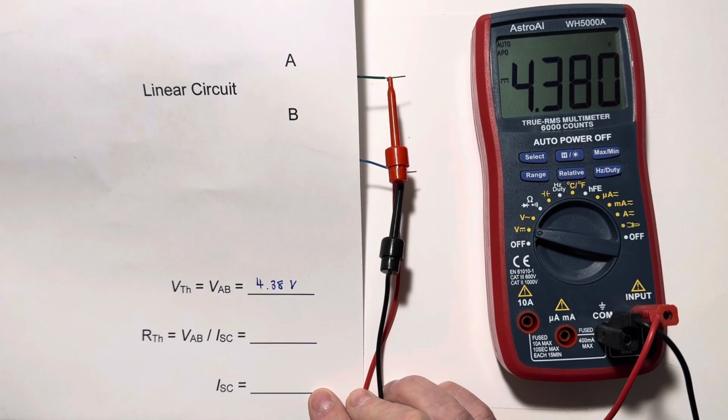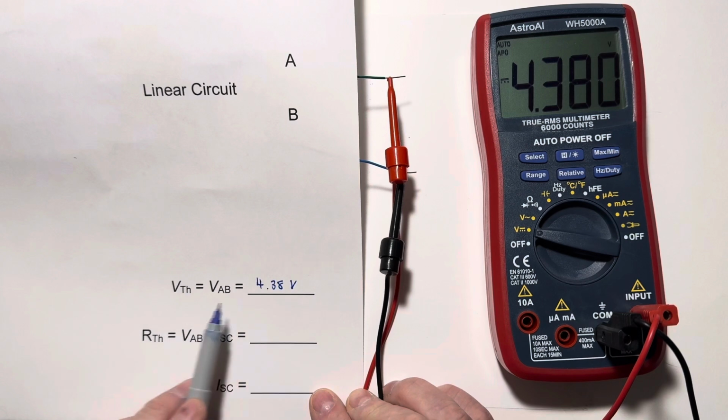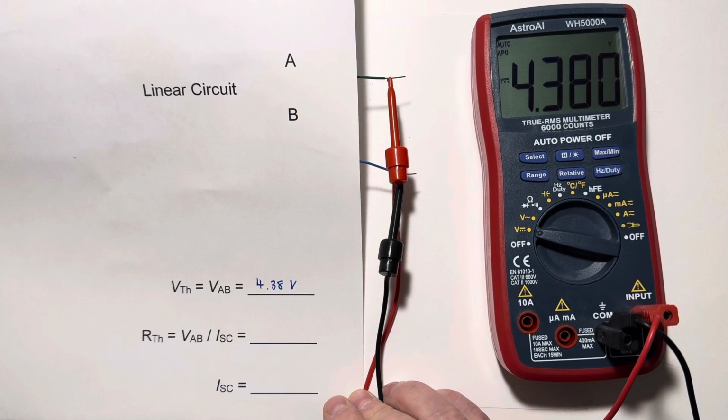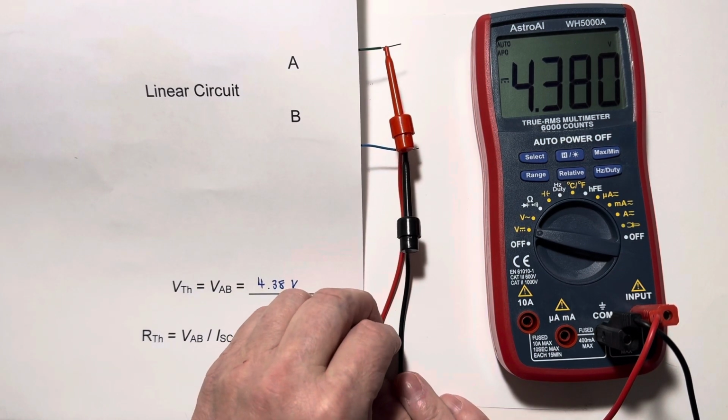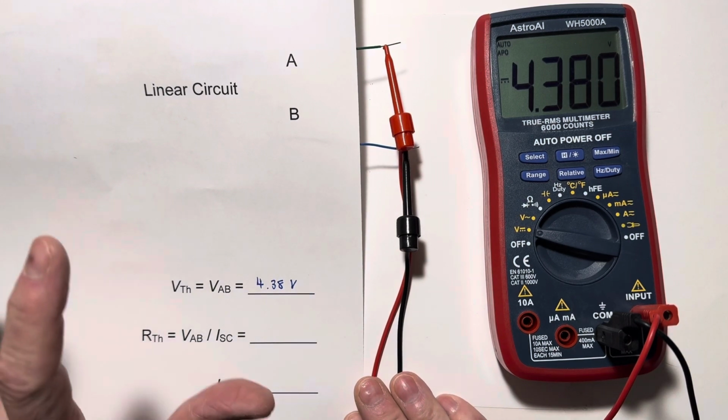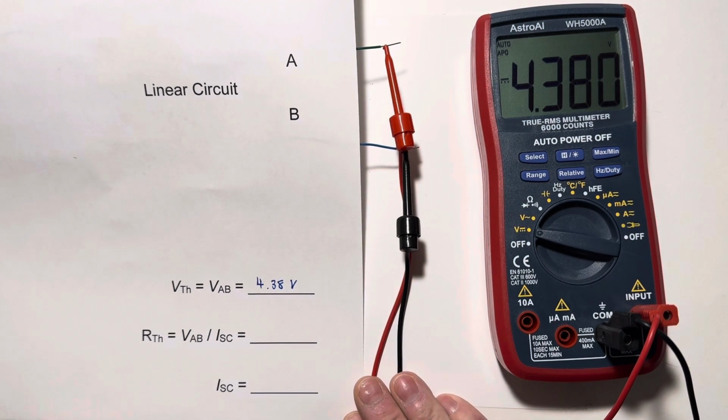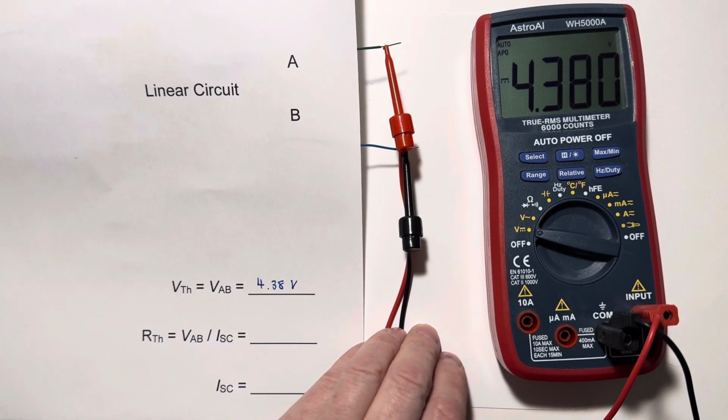Okay, now experimentally to determine RTH, we need to take the open circuit voltage V sub AB and divide it by the short circuit current. So we're going to have to short this output port and measure the resulting current. I'm going to do that simply by setting up the digital multimeter as an ammeter and connecting it across the port. That's not a good idea in general, but I know the circuit is safe and it won't destroy my meter, so I'm just going to go ahead and do that.